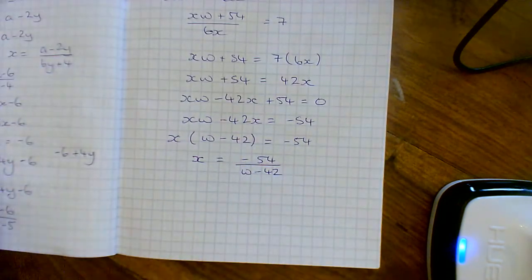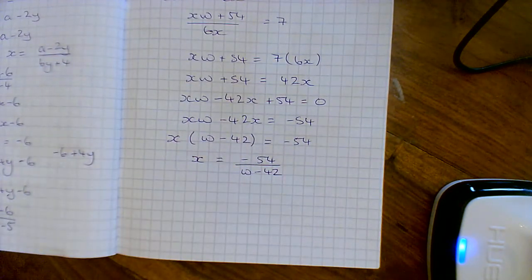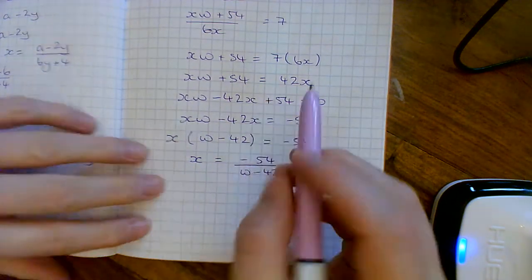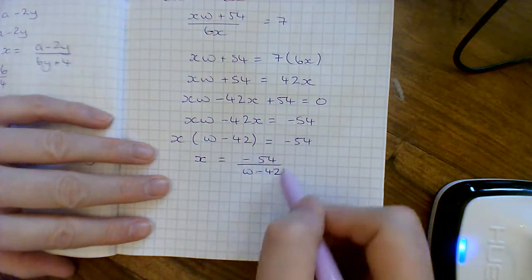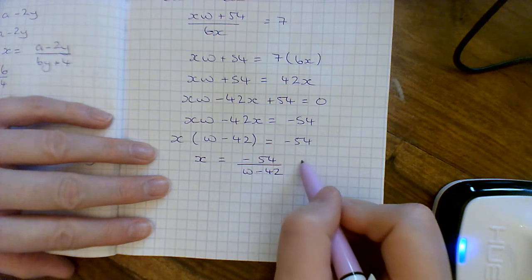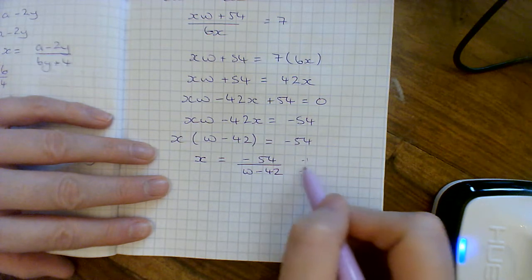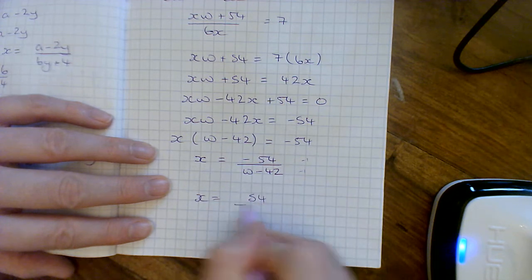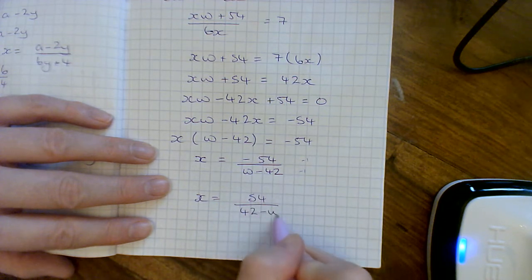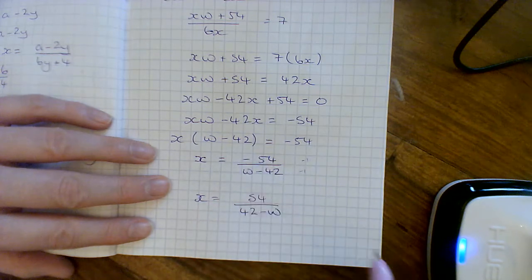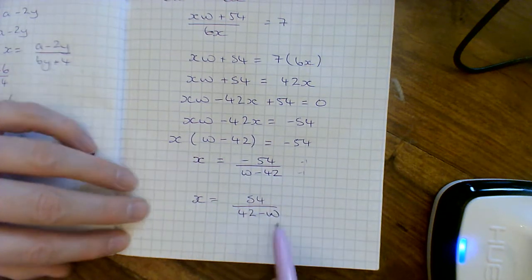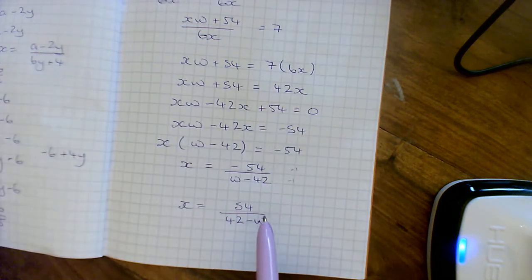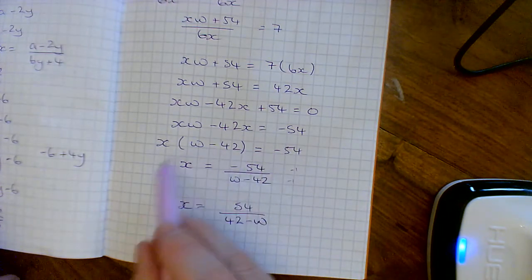And that's an answer now. That's not the nicest answer, I don't think, because what I can actually do is if I multiply everything here by minus 1 and everything on the bottom by minus 1, I can actually rewrite this one as x equals just 54 over 42 minus w. So I can swap these around and just drop the negative sign. And it's always nicer not to have loads of negative signs all over. So this is a nicer answer. This is a valid answer.